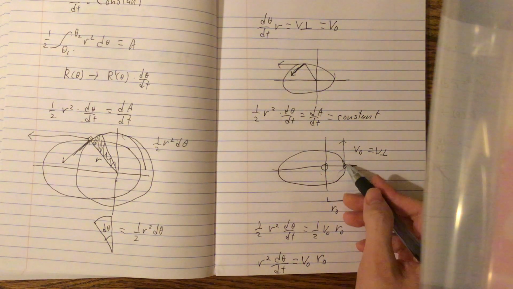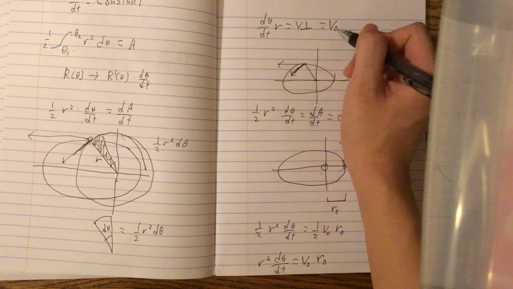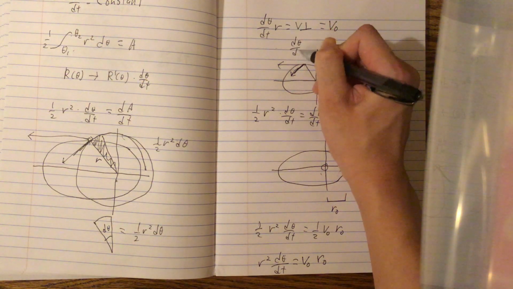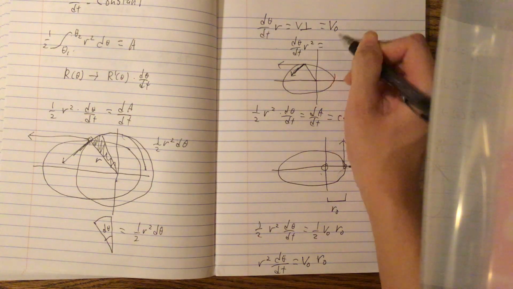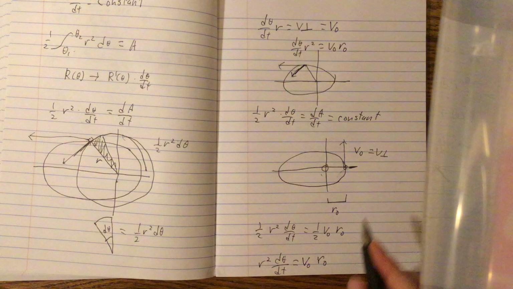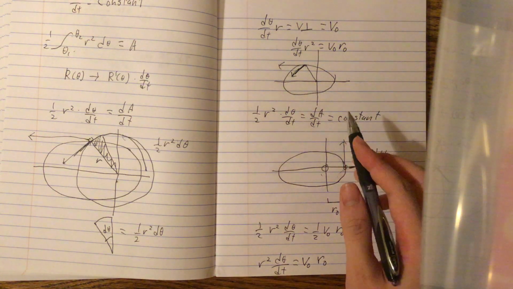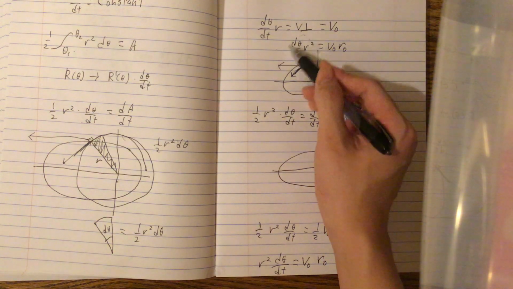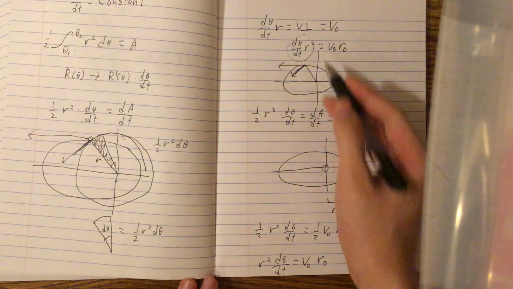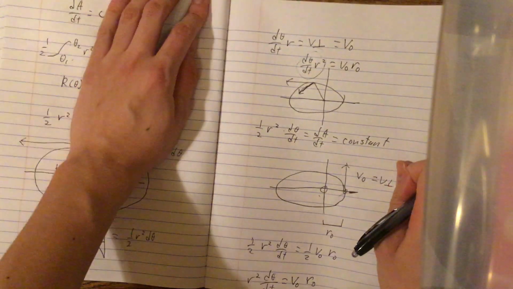So if we multiply by r, we get d theta over dt times r squared equals v naught times r naught. And hence we know that this is conserved, and this equals v naught r naught.